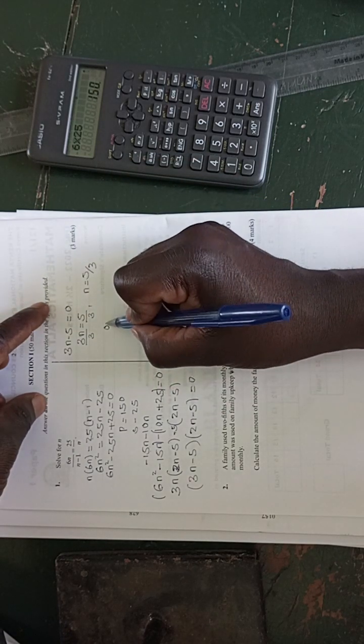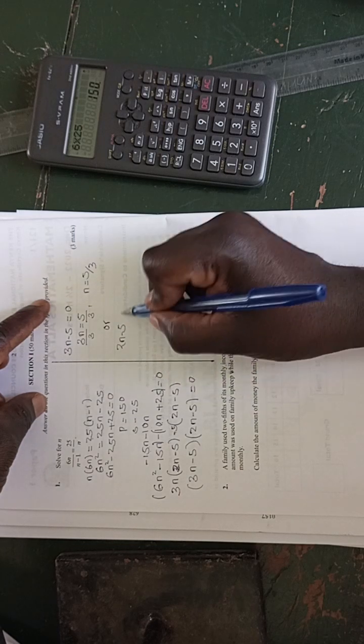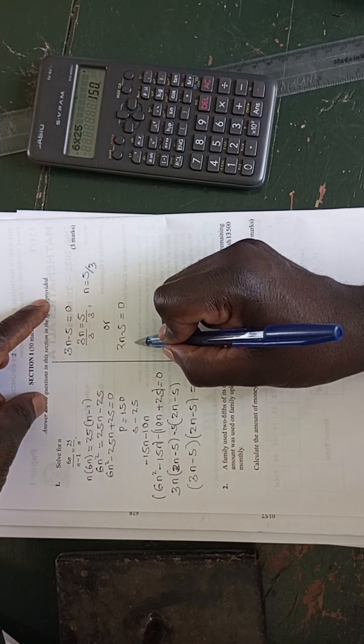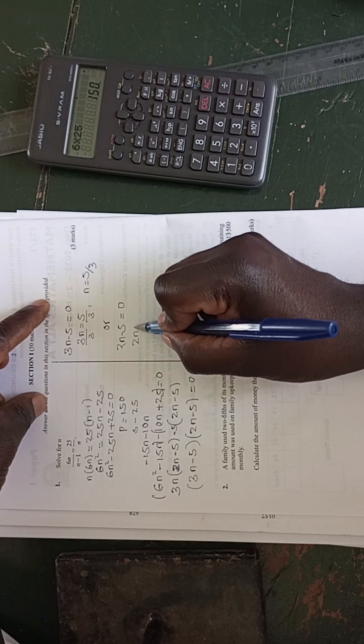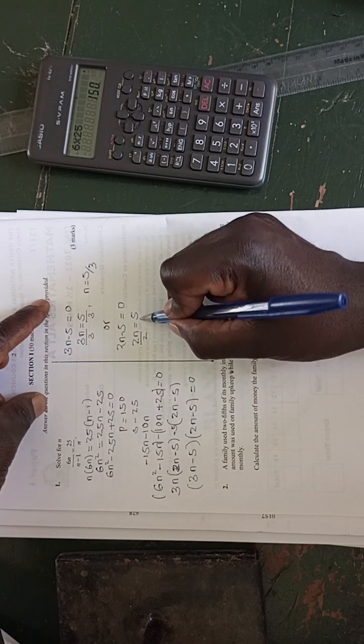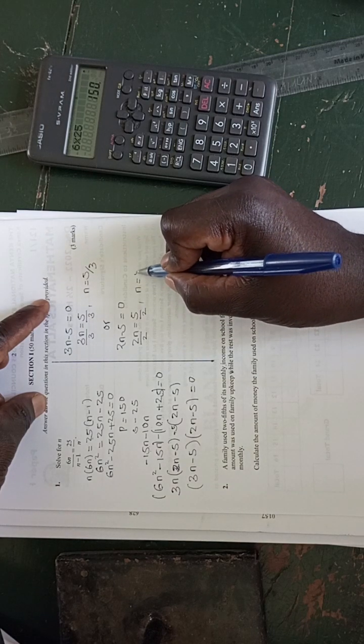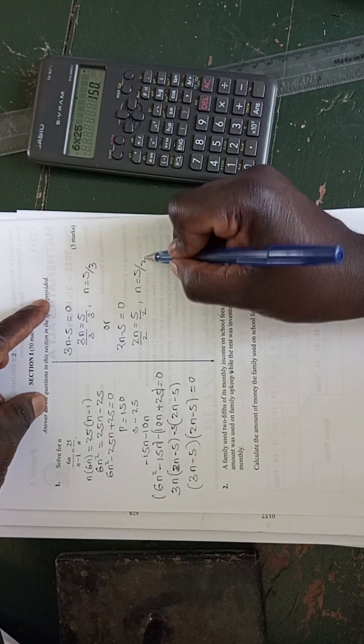Or you can also have 2n minus 5 is equal to 0. From here we have 2n equal to 5, so we divide by 2. So the value of n is equal to 5 over 2. Correct.